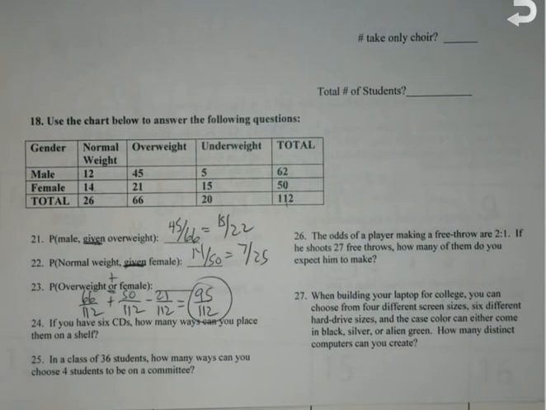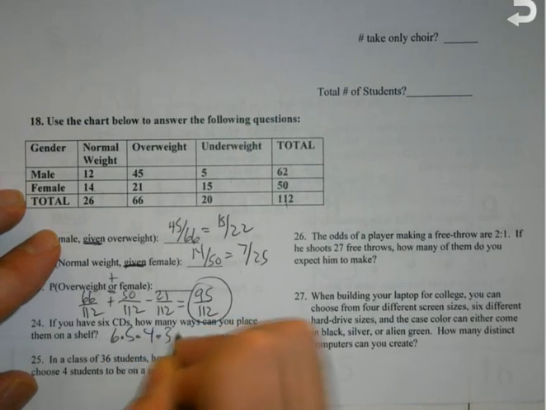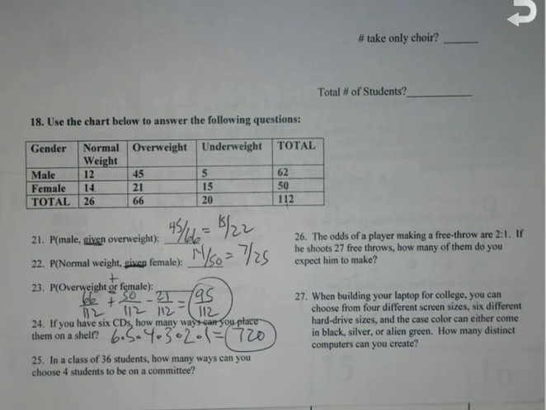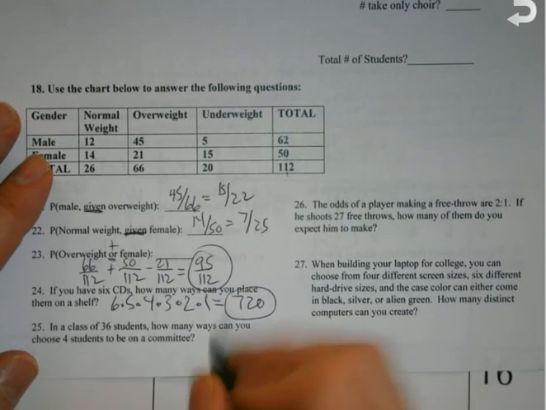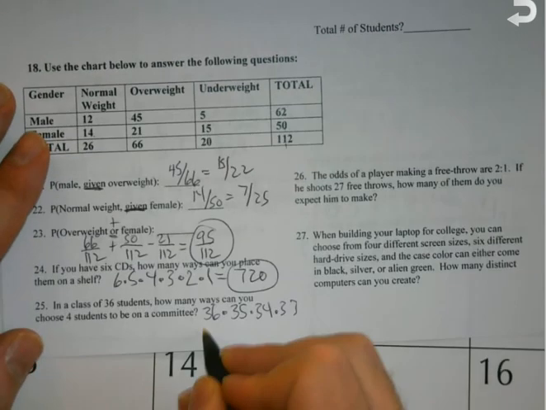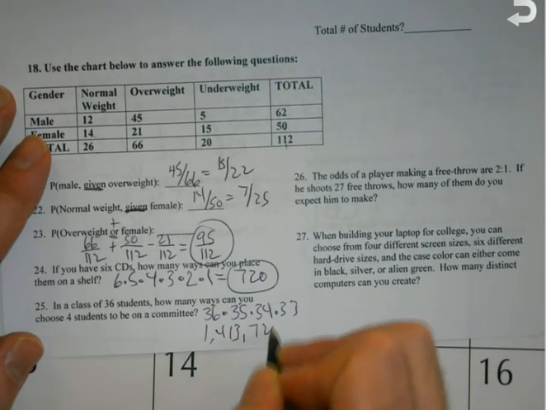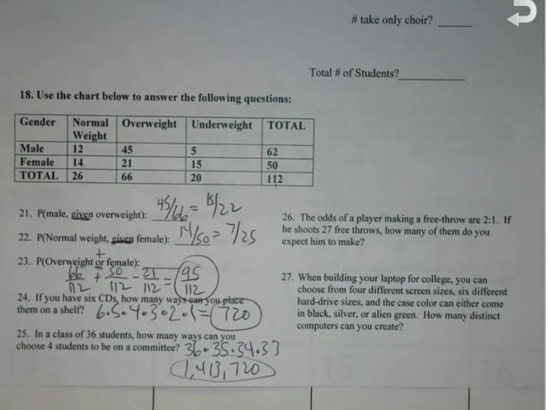If you have 6 CDs, how many ways can we place them on a shelf? Fundamental counting principle. As I place each one, I have one less to work with. Get my answer that way. In a class of 36 students, how many ways can I choose to get 4 on a committee? Again, I got 36 choices, then I pick one I got 35 and 34 and 33, and this number is ridiculous. Glad I don't have to figure all these out individually. Holy cow. Think how bad it is to win the lottery then.